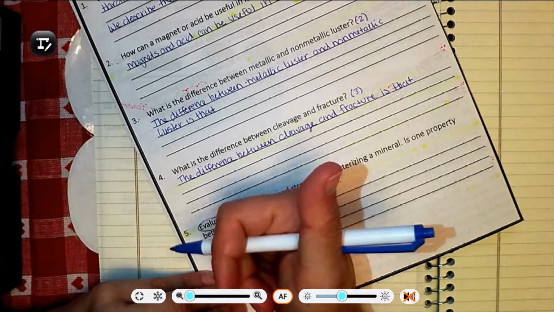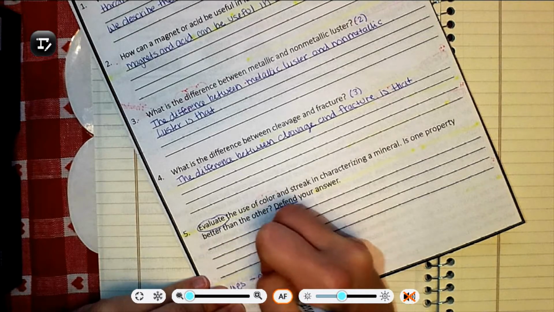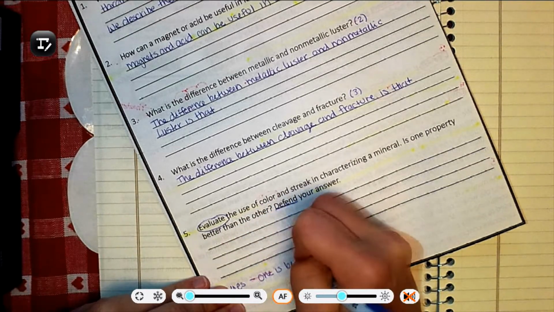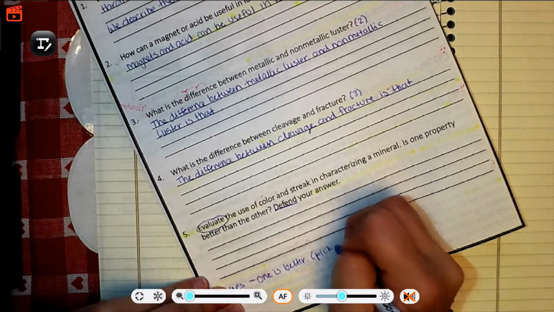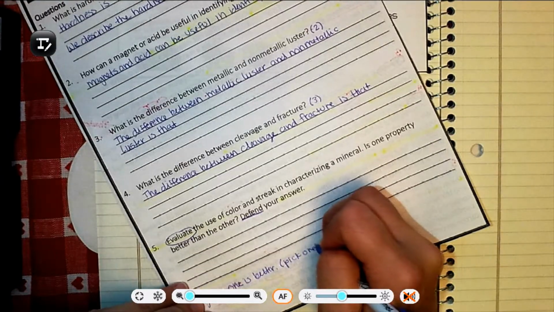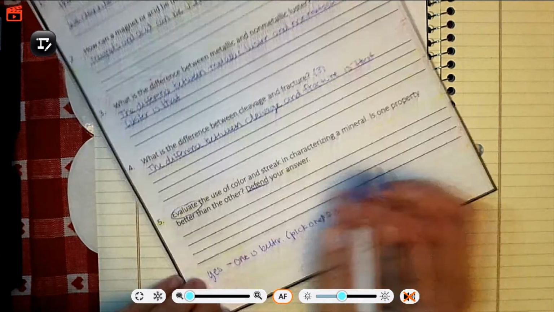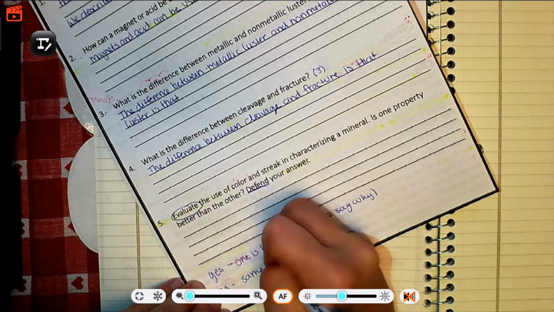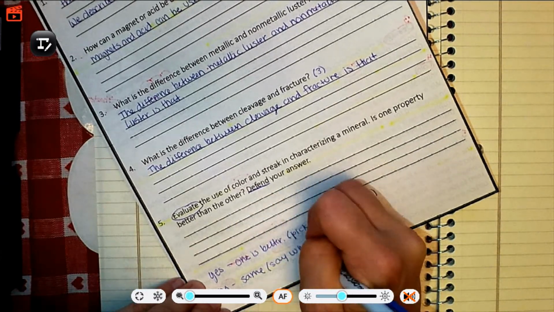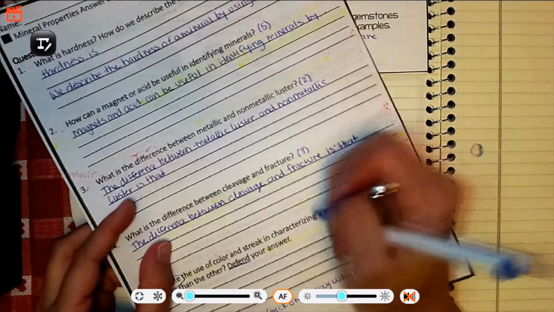So your options are yes, one is better, and you're going to pick one and say why. Or no, they're the same, and say why. That's what you're going to do for number 5, and that's going to mostly come from paragraph 4.